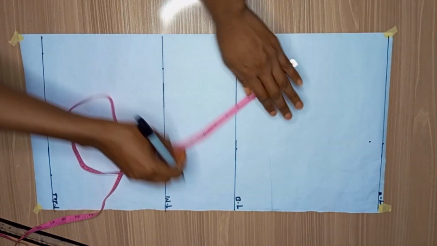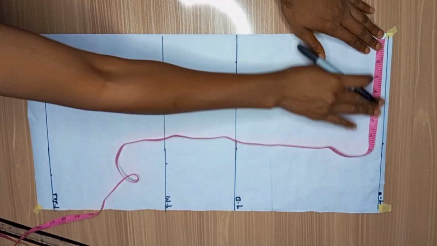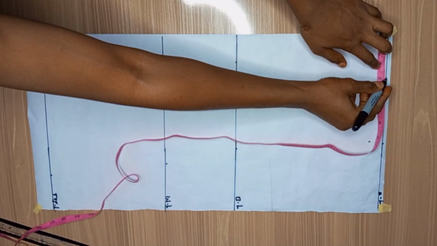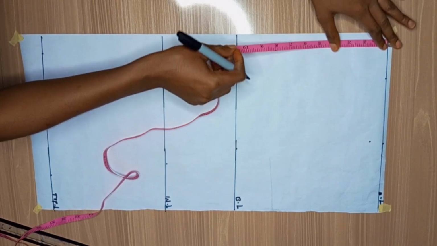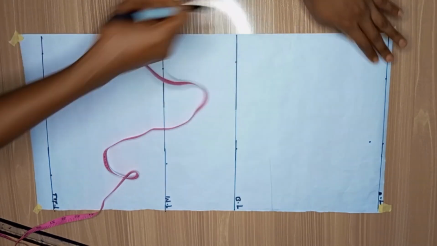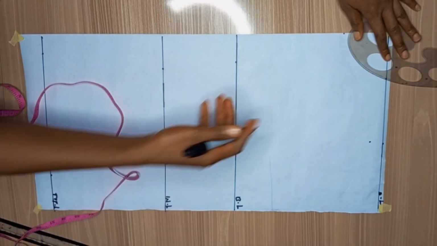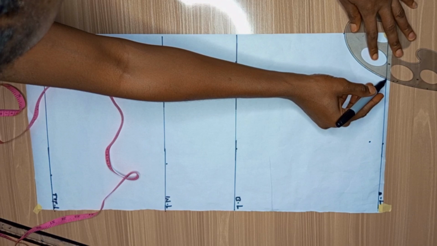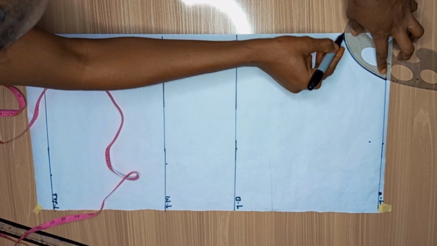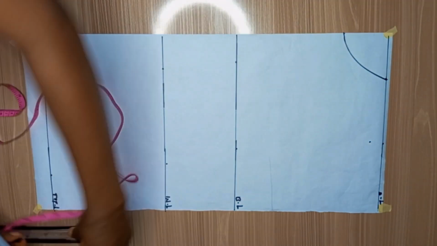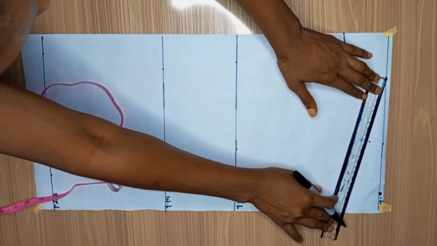Then I'm going to come here to mark my neck width. I'm going to mark 3 inches for my neck width, and then I'm going to come down to mark 3 inches for my neck depth. I'm going to connect the 2 points together with my French curve. So this is a basic neck, and then I'm going to connect the shoulder slope all the way into the neck like so.